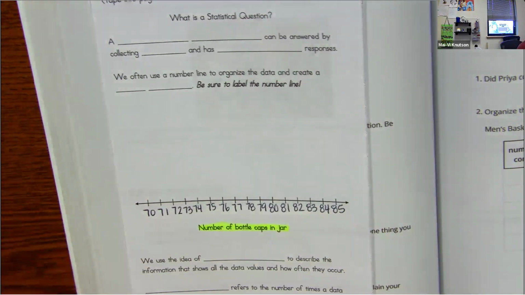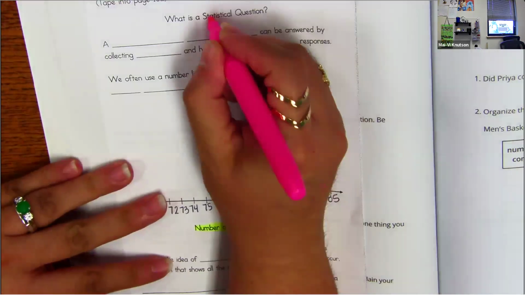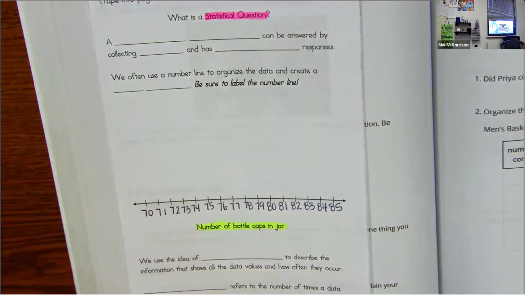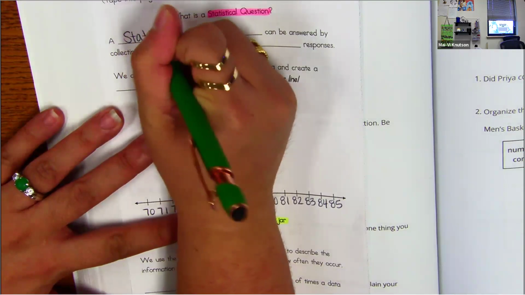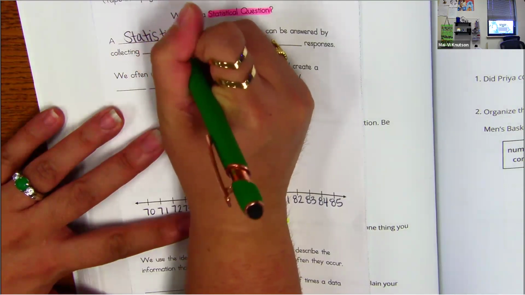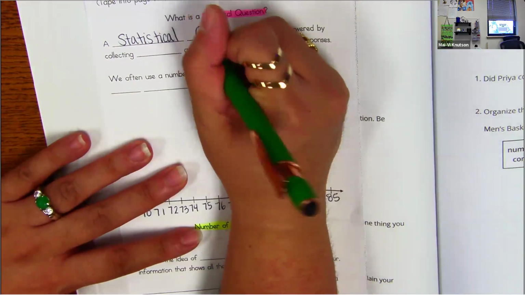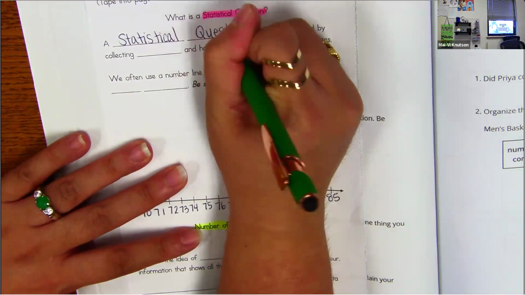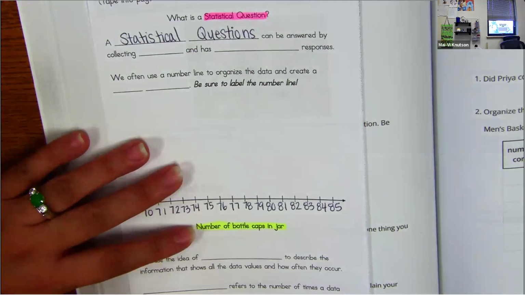Okay, so before I actually continue on, let's talk about some vocabulary that you need to know. For example, you need to know what a statistical question is. Well, the word statistics, because this is a new unit, we're going to be talking about data and statistics. Really, the word statistics means the study of data.